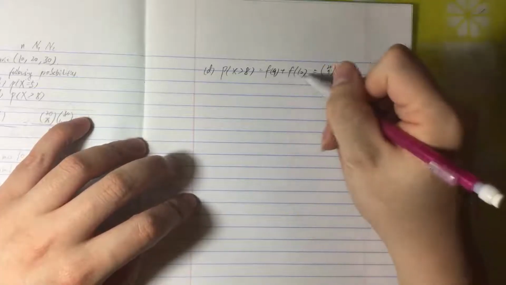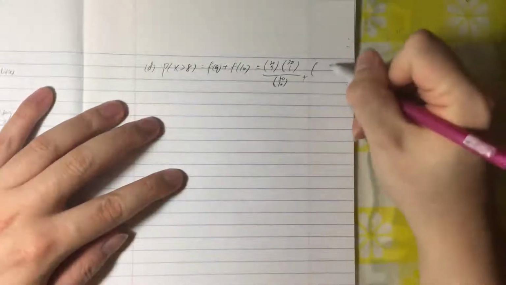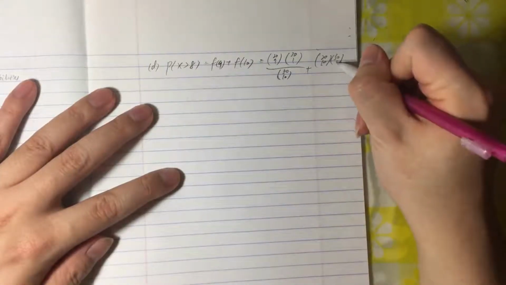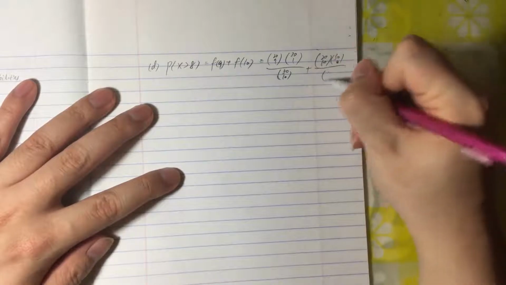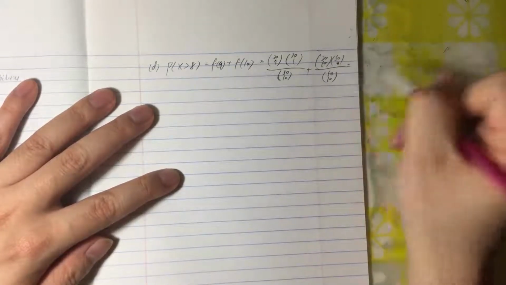For f of 10, we plug in 10 for x. That's 20 choose 10 times 30 choose 10 minus 10, which is 0, over 50 choose 10. Then use calculator for the rest.